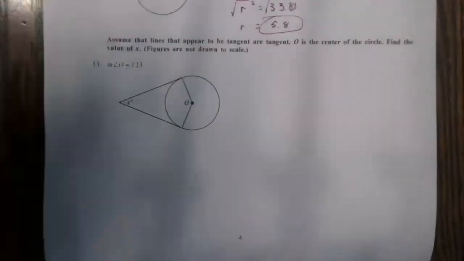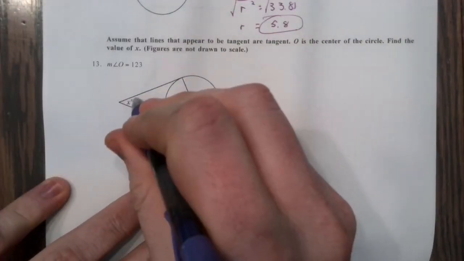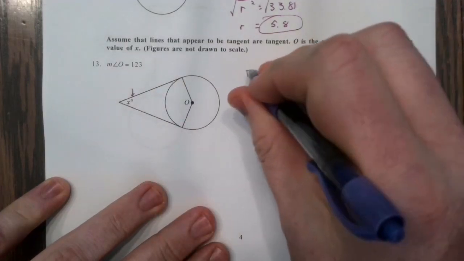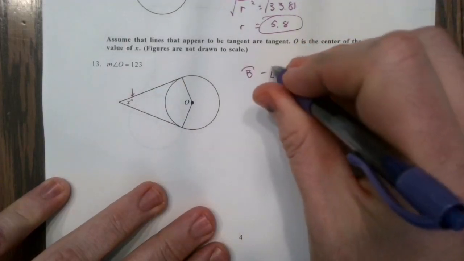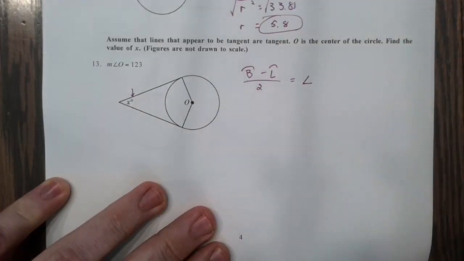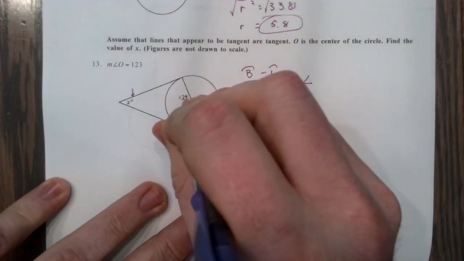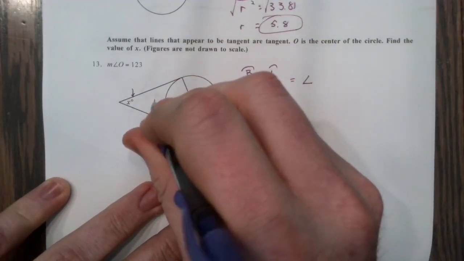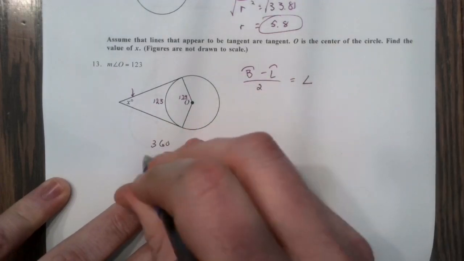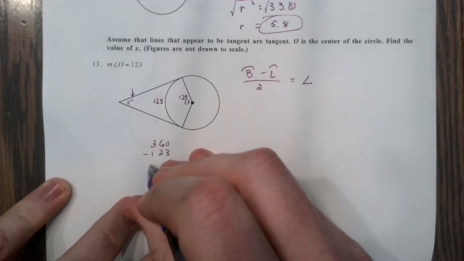This one, we're now shifting gears, and we're taking a look at an angle outside. We know when we're looking at an angle outside, right? First of all, it's got that degree mark, right? We know it's going to be big arc minus little arc divided by 2 is equal to the angle, right? We've talked about that relationship quite a few times. Now they tell me here that this angle is 123, so I know that this little arc here must be 123. To find the big arc, I'll do 360 minus 123, right? I get 240, 237.